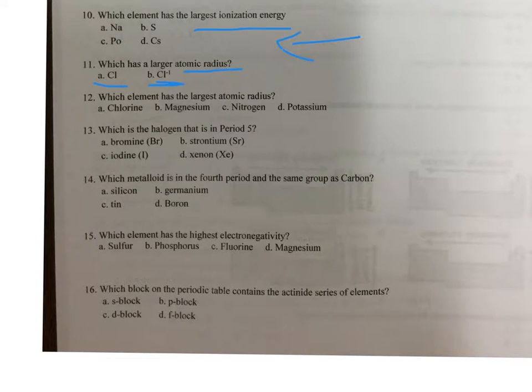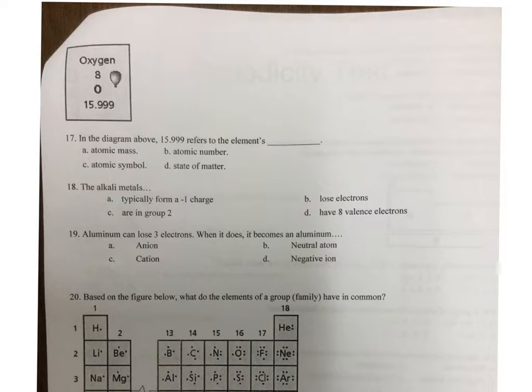Another hint here on number 13, remember that groups go up and down the periodic table, and periods go across the periodic table. Little review, this will also be on your benchmark. Which number is your atomic number and which one is your atomic mass?